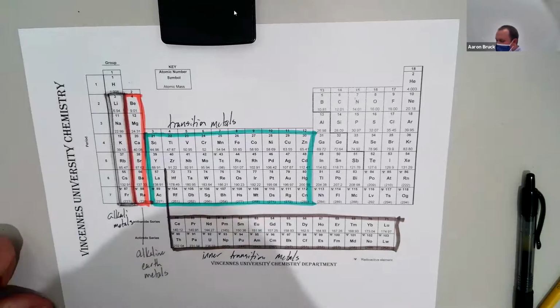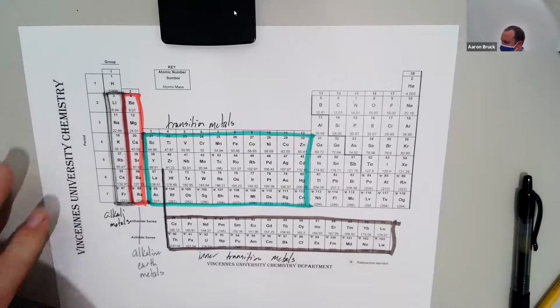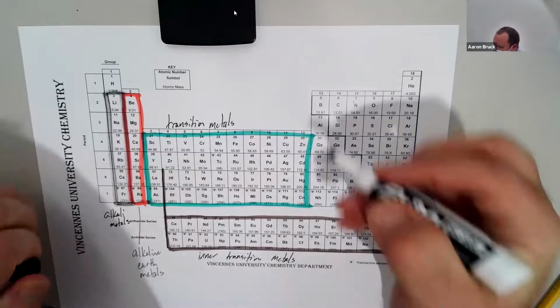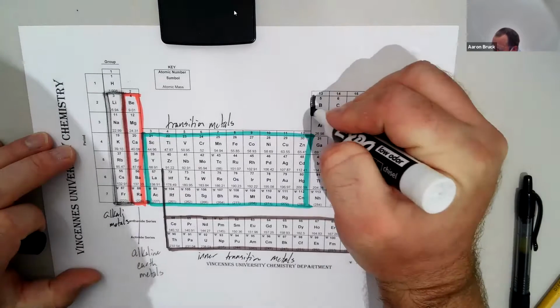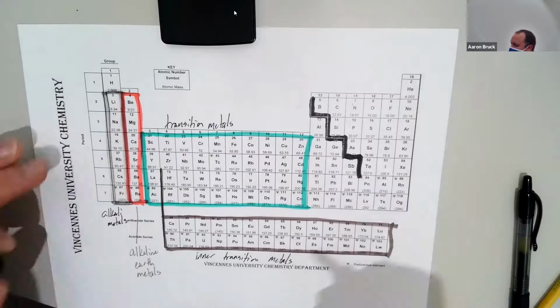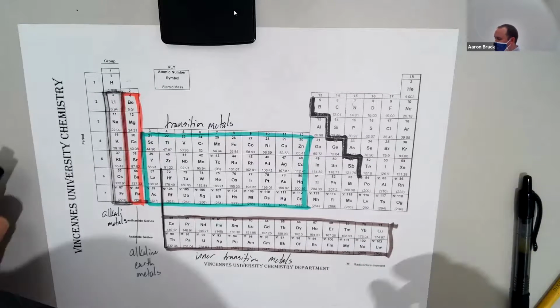Transition metals do have some interesting chemistry, but on the whole, we're not going to touch too much of them other than things that we find commonly in chemical reactions or otherwise. Flipping over, we'll notice a couple of other things. Notice that you have a black line drawn into the periodic table here. This is the line that separates the metals from the nonmetals on the periodic table.